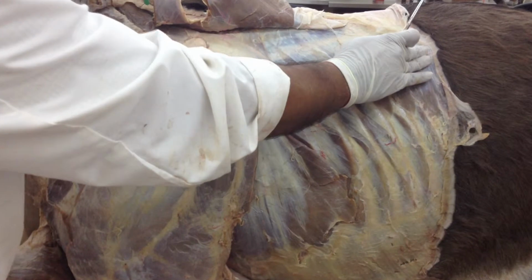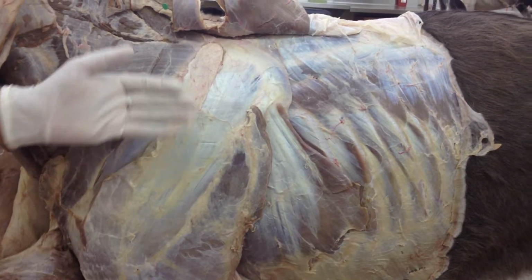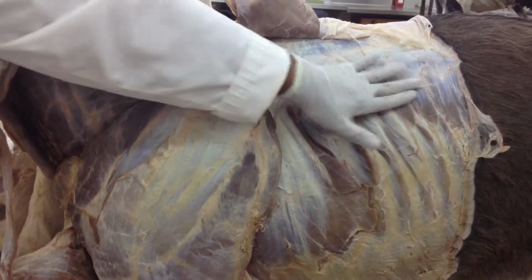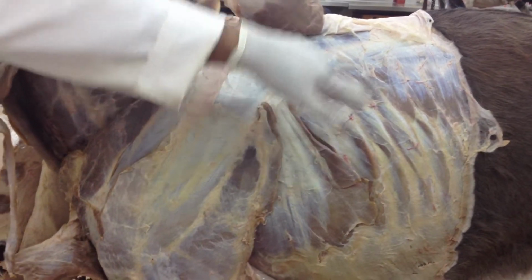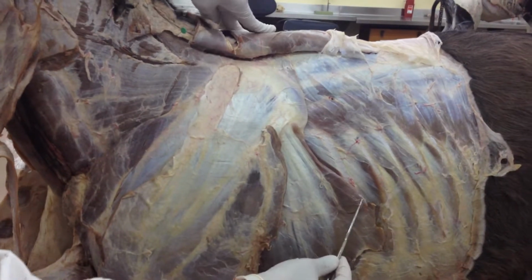Okay, so we cannot really see the iliocostalis system in this dissection unless we remove the forelimb as well as we reflect the serratus muscle or serratus dorsalis muscles. We won't be able to see the iliocostalis system. Okay, so that is still hidden, or that is still not exposed in this dissection.